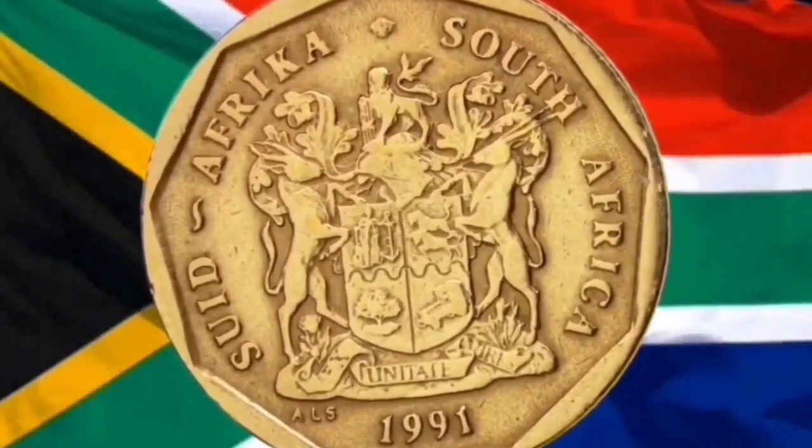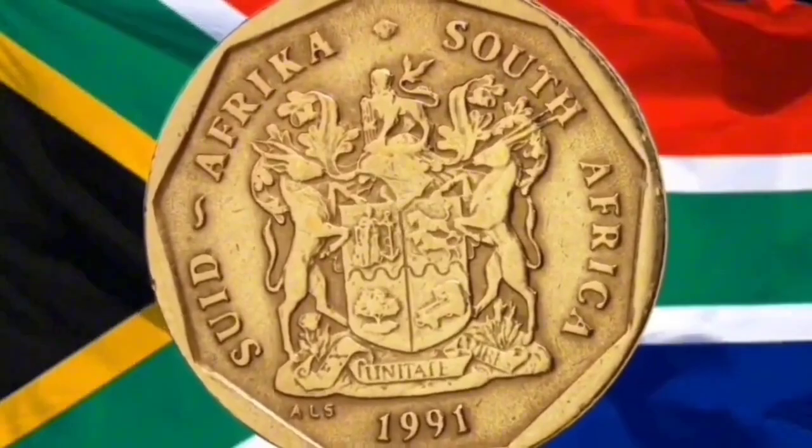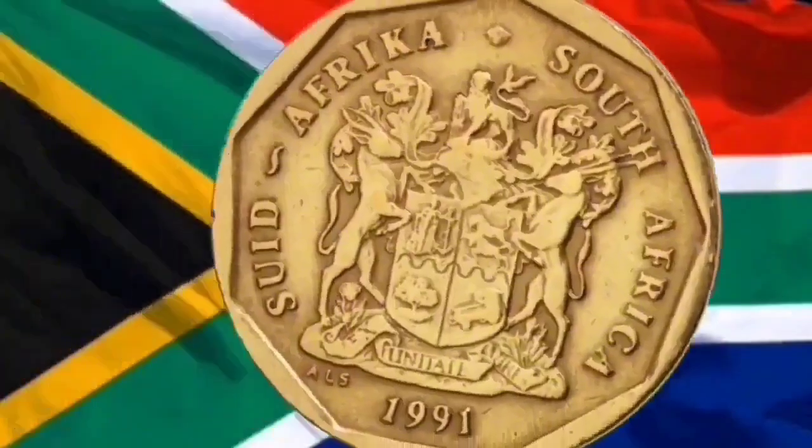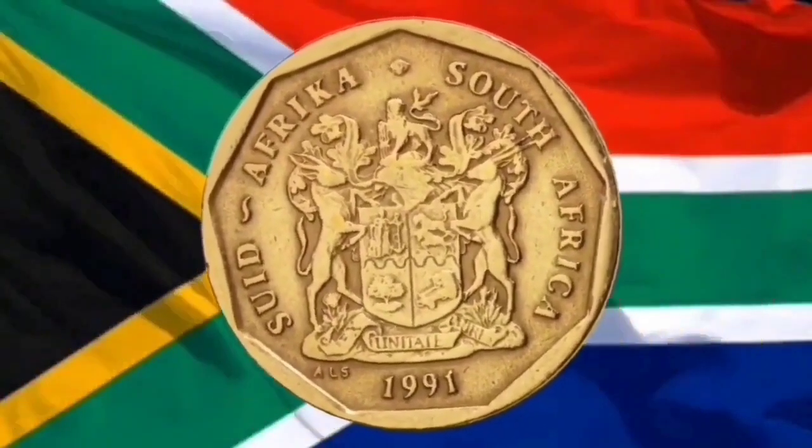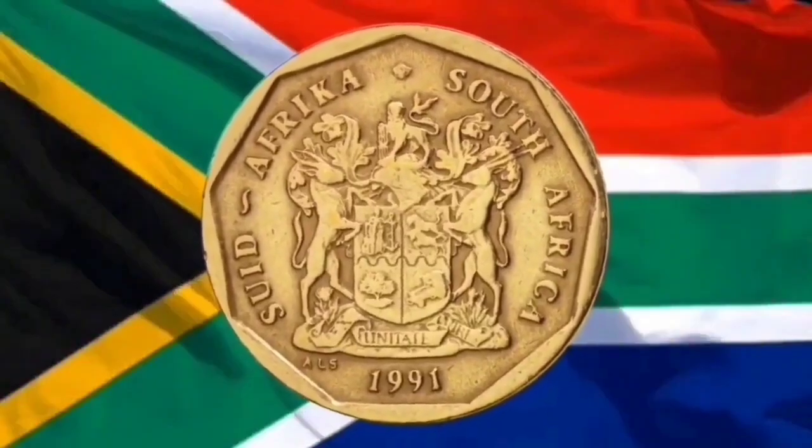If you believe you possess a rare variety of this coin, consult a professional coin dealer or grading agency to confirm its authenticity and potential market value.